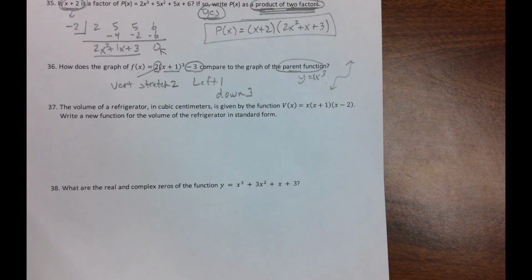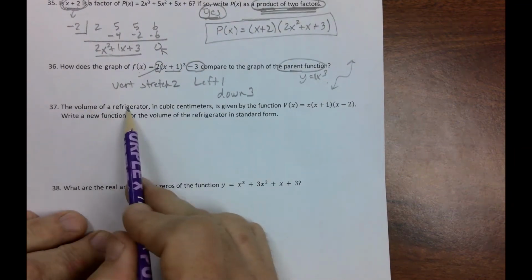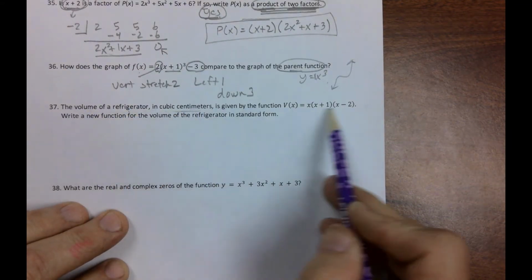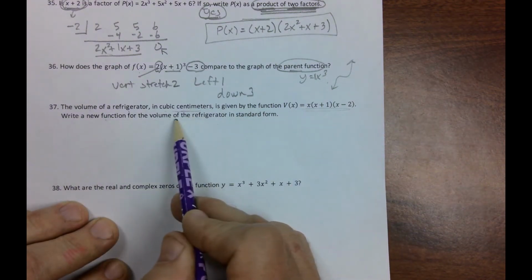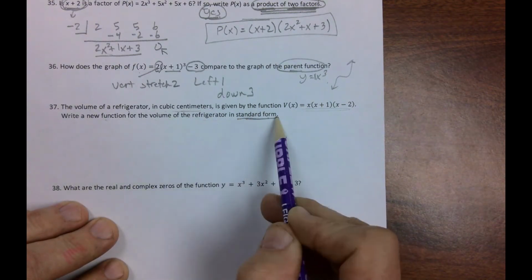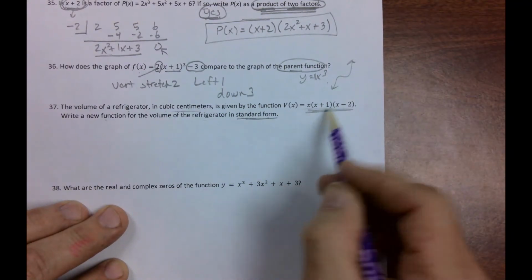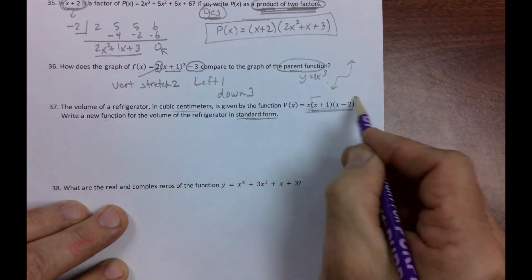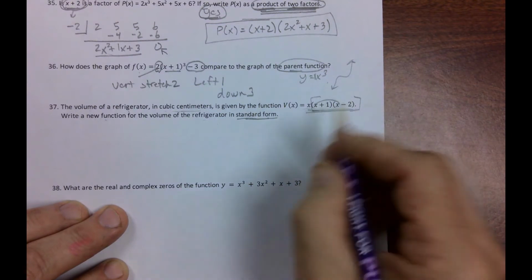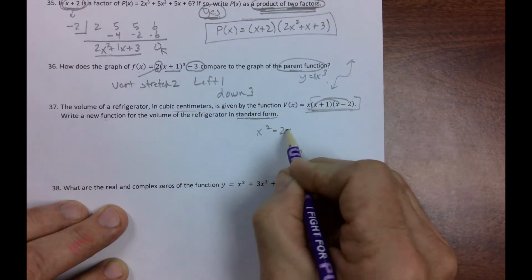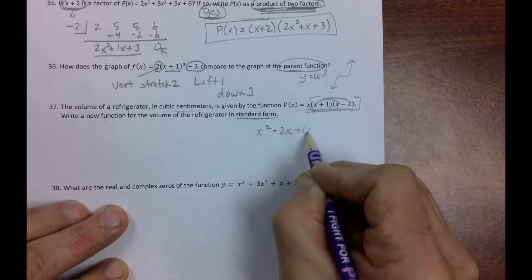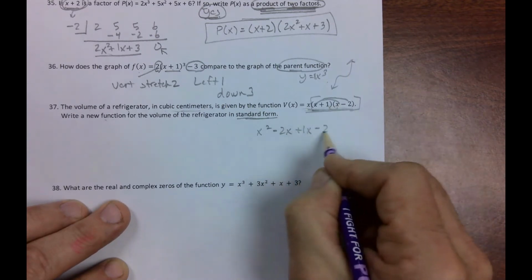So 37 says the volume of a refrigerator in cubic centimeters is given by this. Write the new function for the volume in standard form. That's a fancy way of saying multiply this all out. So I'm going to take these two, FOIL it out. X times x is x squared. Outside is negative 2x. Inside is 1x. 1 times negative 2 is negative 2. I'm going to clean that up.